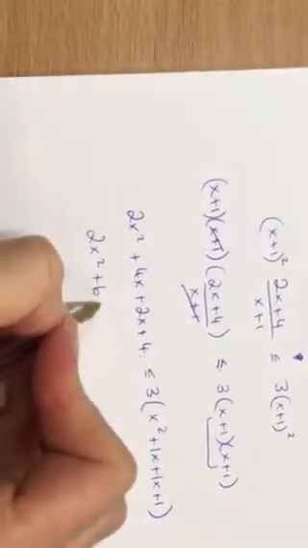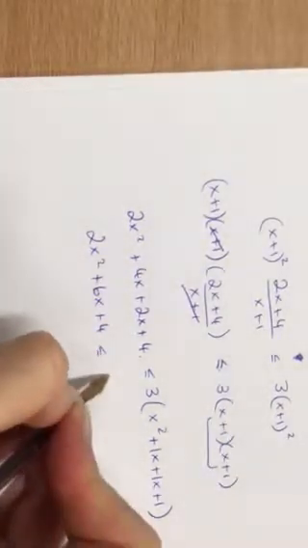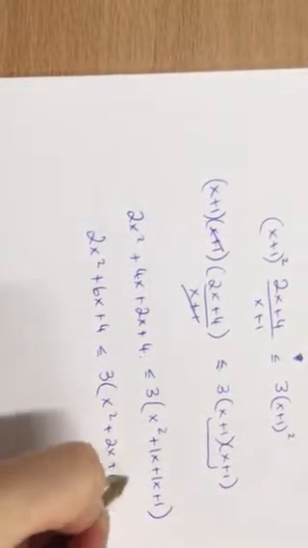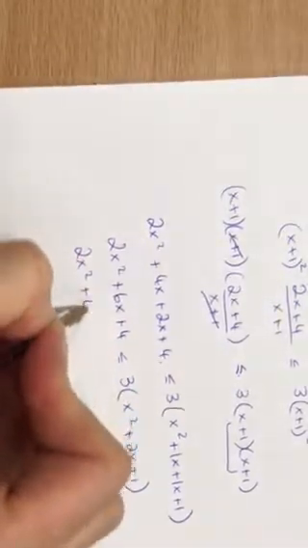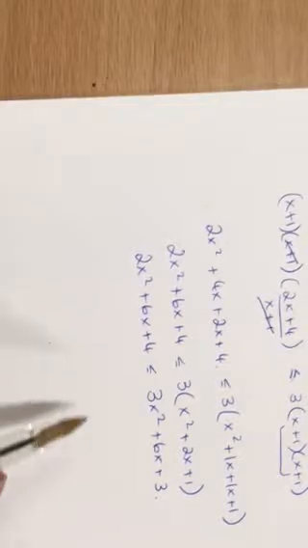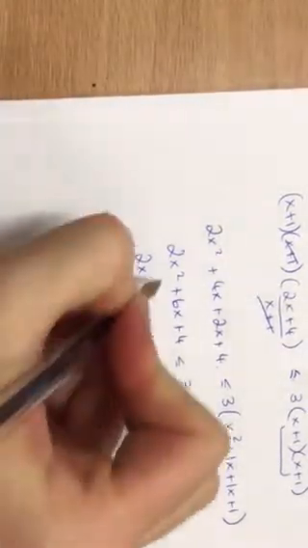That's 2x squared plus 6x plus 4 less than or equal to 3 times x squared plus 2x plus 1.